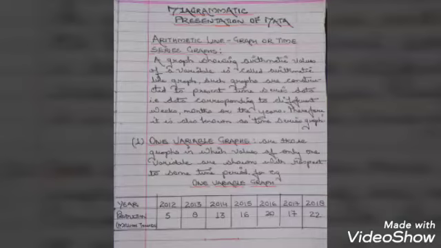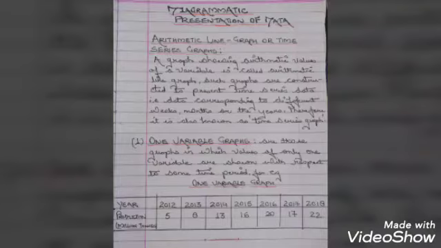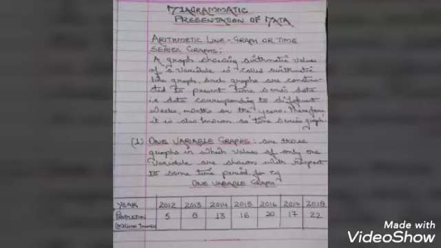Means it gives a value of a statistical series, and by joining these points we get a line which shows how a variable tends to change, and each point on the line corresponds to an arithmetic value of the variable. So children, a graph showing arithmetic values of a variable is called an arithmetic line graph.